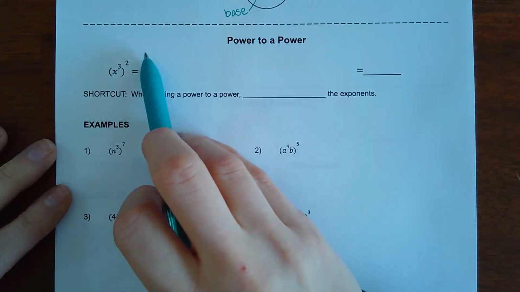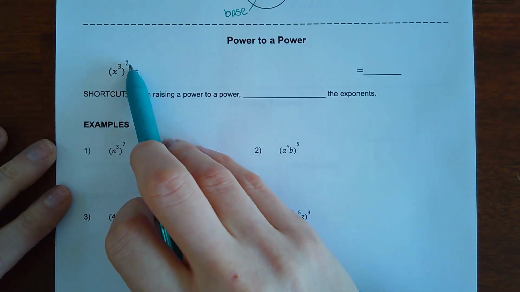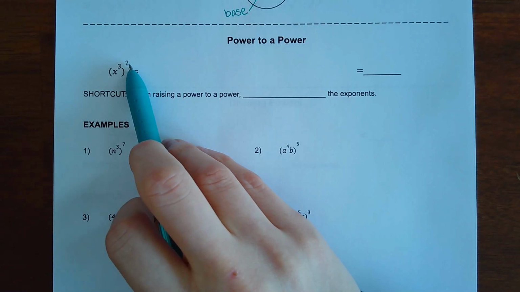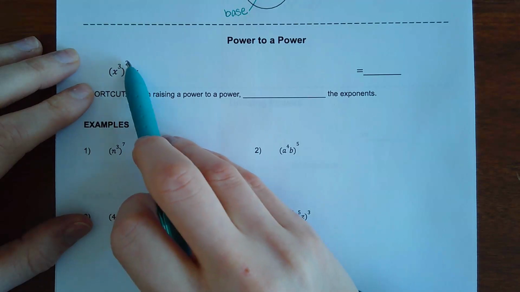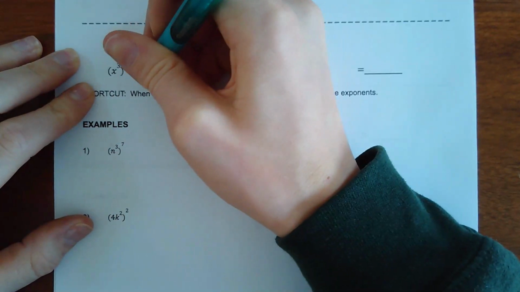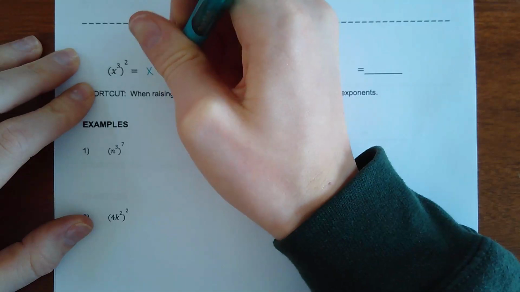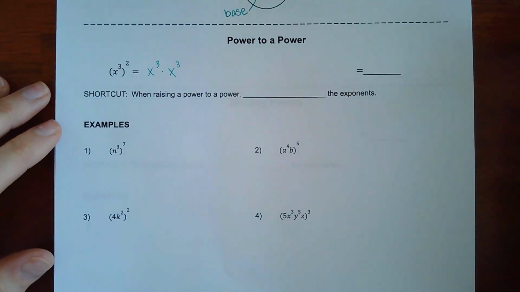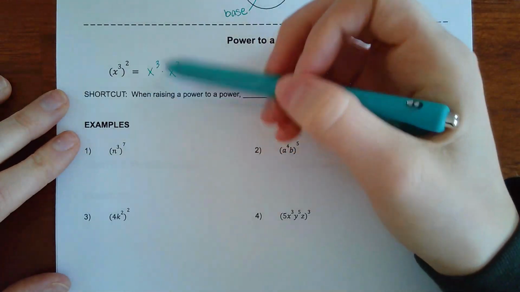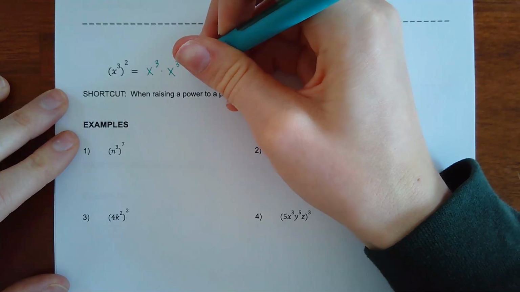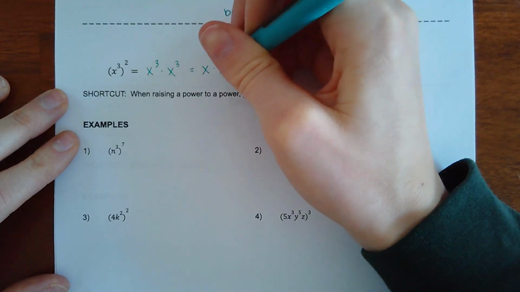Now, if we think about what it means to square something, it means to multiply it by itself. So really what this is saying is if we're doing this thing squared, we would be doing x cubed times itself. So that would mean we're doing x cubed times x cubed. And if we're cubing something, that means we're multiplying something by itself 3 times.